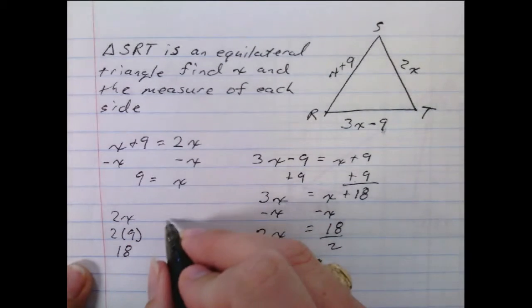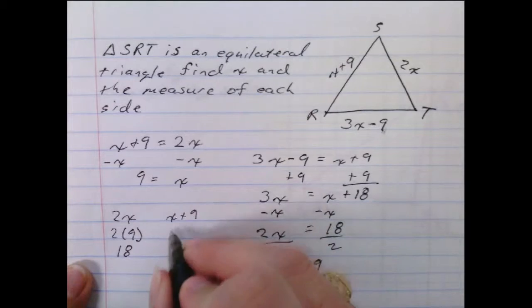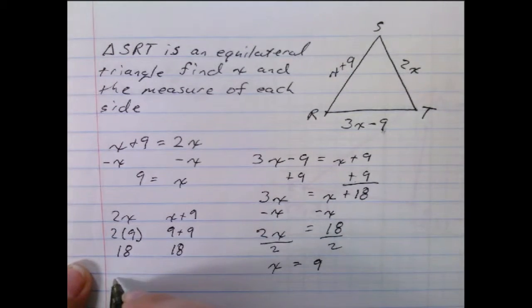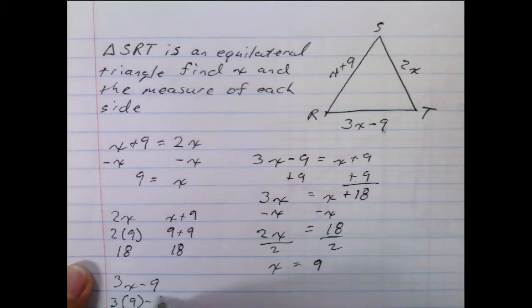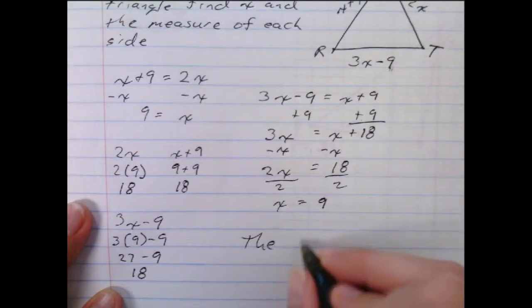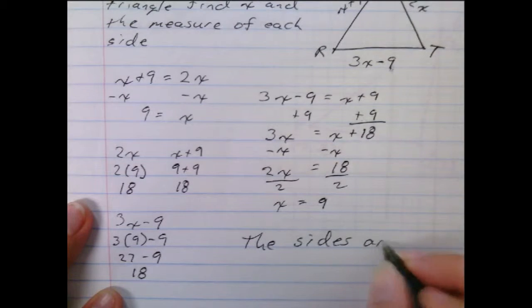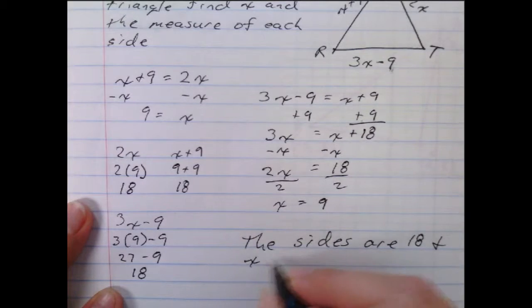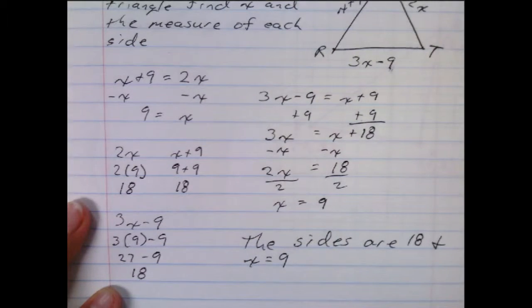You could also have set it into x plus 9, so 9 plus 9 gives us 18, or we could have said 3x minus 9, 3 times 9 minus 9, so 27 minus 9 gives us, again, 18. So the sides are 18, and x equals 9.